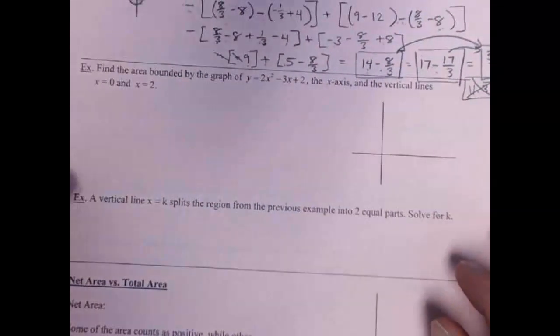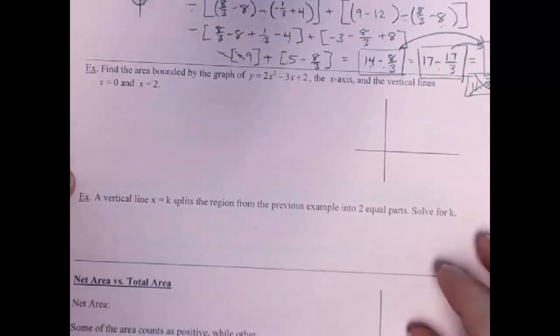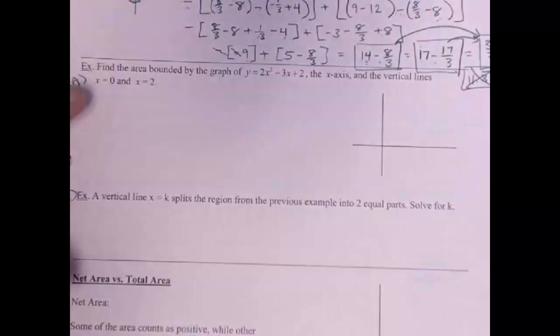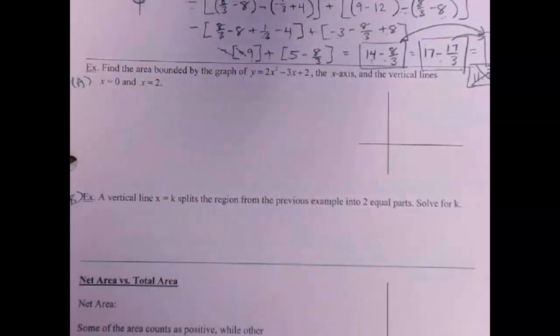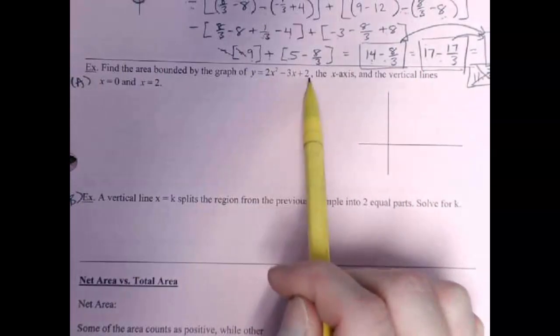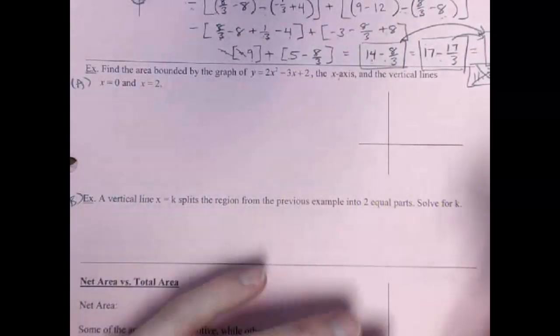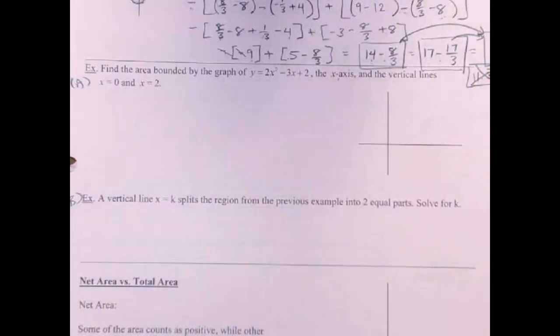Okay, this one is going to have a nice little twist. Part A should be easy, and then the follow-up, part B. This part's going to be pretty simple. It says find the area bounded by this graph, the x-axis, and the vertical lines x equals 0 and x equals 2. I said those backwards. Oh well. Let's graph it.